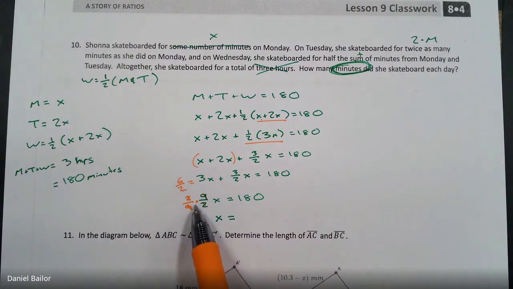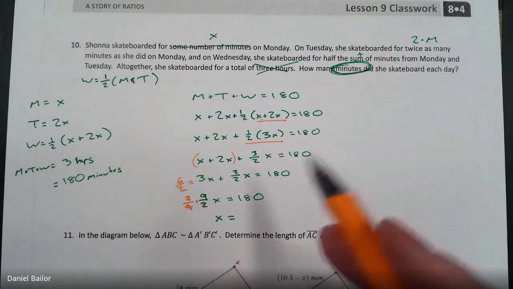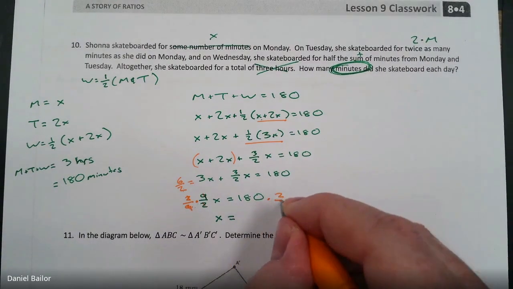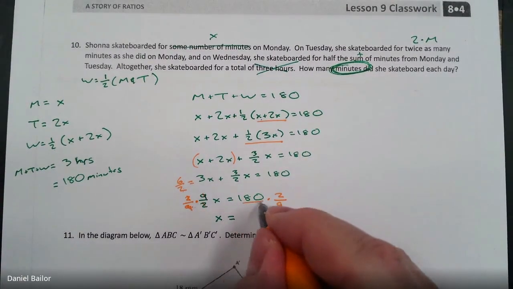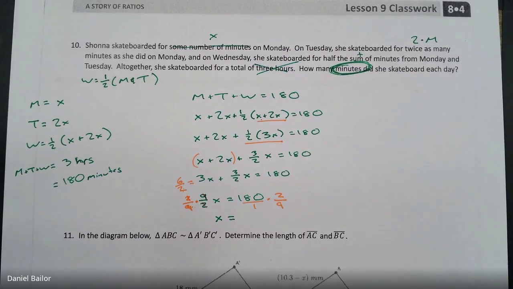We multiply by the reciprocal. Instead of 9 over 2, we multiply by 2 over 9. And that makes a 1, because that's what a reciprocal does. But the multiplication property of equality tells me if I multiply by 2 over 9 on this side, I have to multiply by 2 over 9 on that side. Which gets a little bit more complicated because now it's multiplying fractions. But you can split this up.